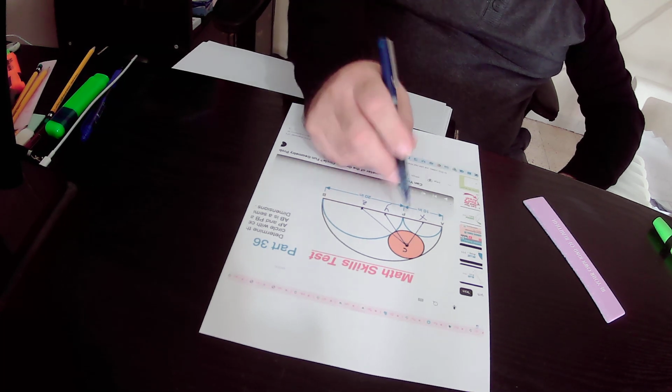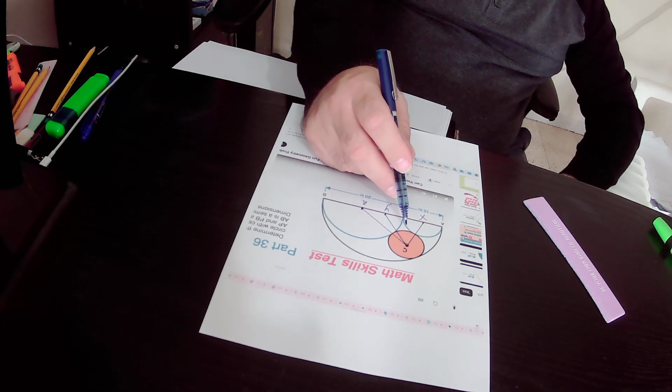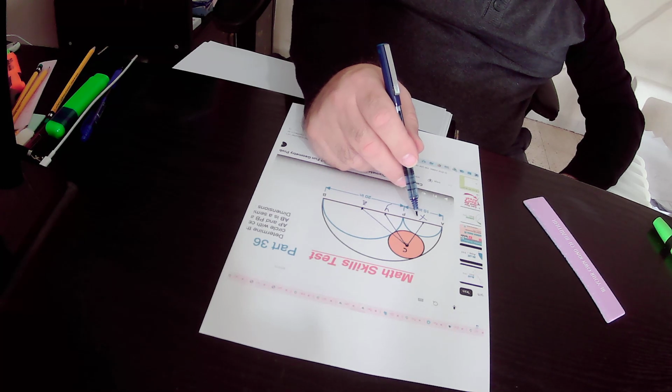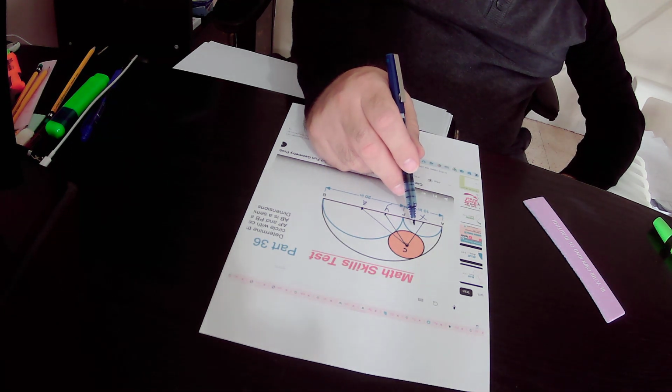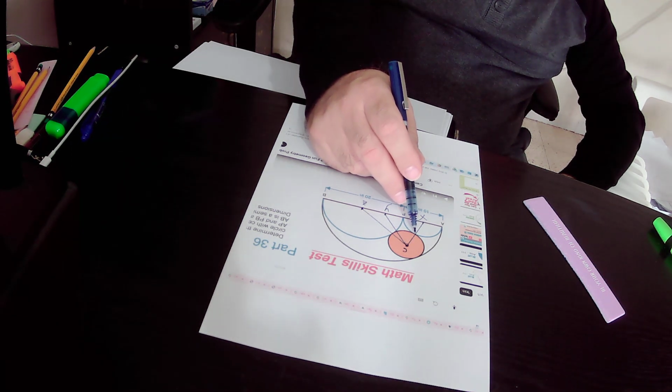C is the center of the orange circle with radius R, and X is the center of this semicircle with radius 5. The circle and the semicircle have an external launch between them at this point. This is the point of tangency between them.